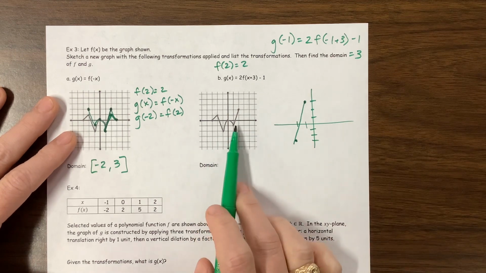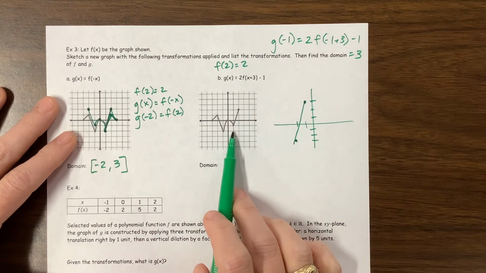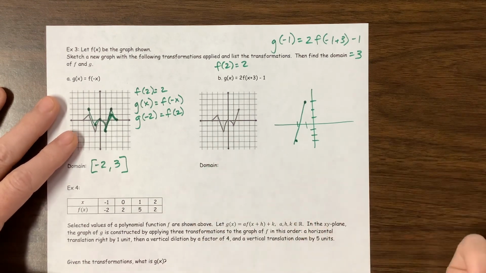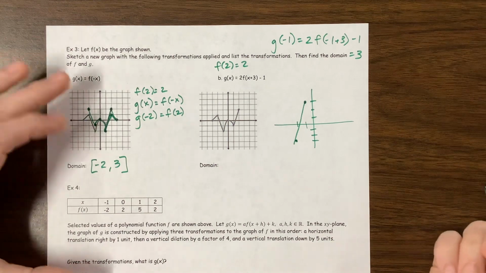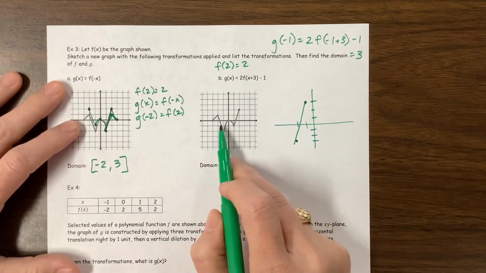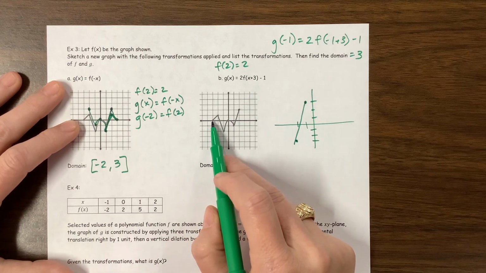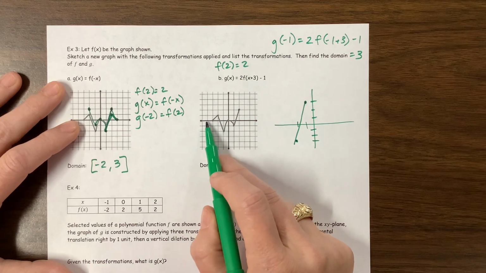Let me make sure I did this correctly. We stretched it to negative 2. We moved it 1, 2, 3 to negative 2. We went down 1. So yes, I'm right. And then we would keep doing that, and I'm not sure it's worth my time. I'll do one more. This one at 0, when I stretch it by a factor of 2, it stays at 0. So then I need to move it to the left. This was at 1, 2, 3, 1, 2, 3.